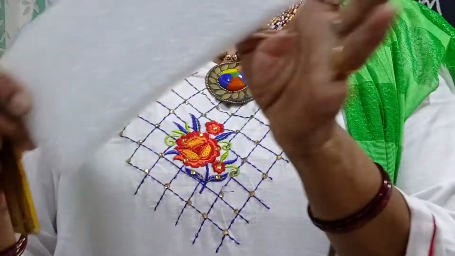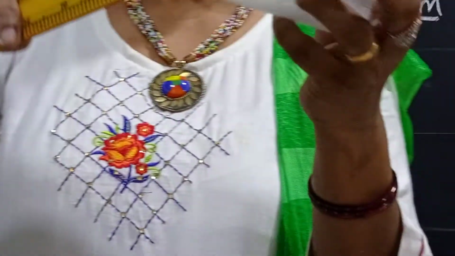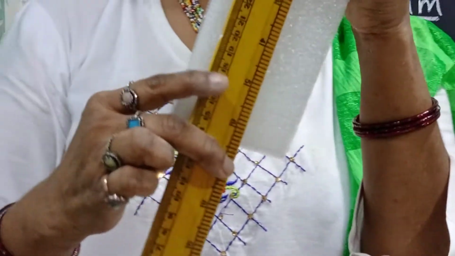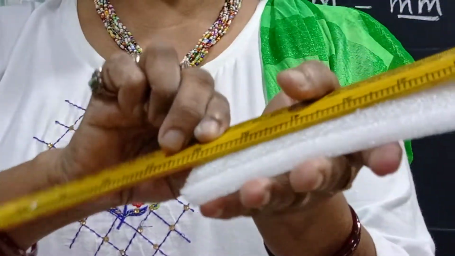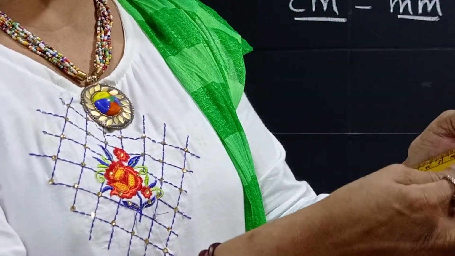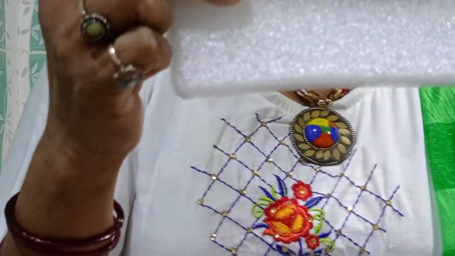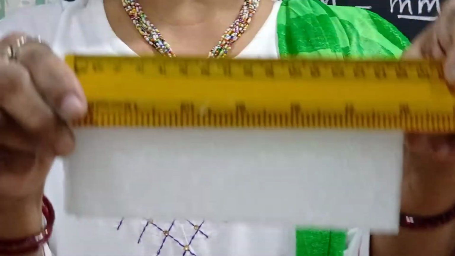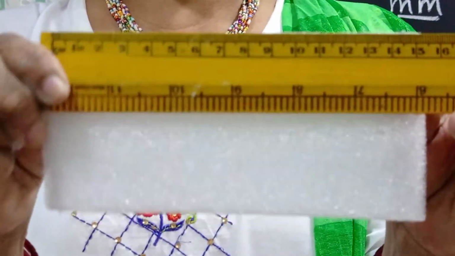Now I took this phone pad, the protective pad inside a phone, and when I measured it, I found it to be 15 centimeters, like this. Its length is 15 centimeters, 5 millimeters.